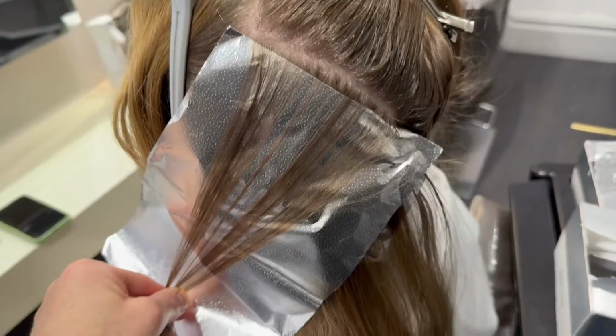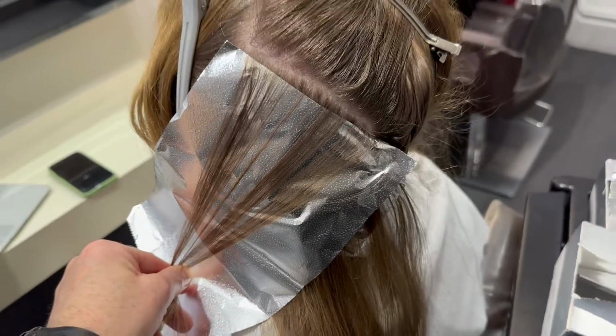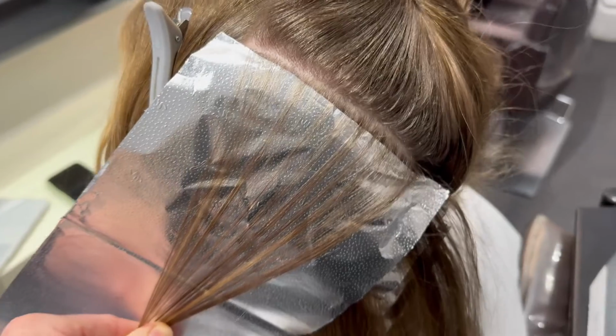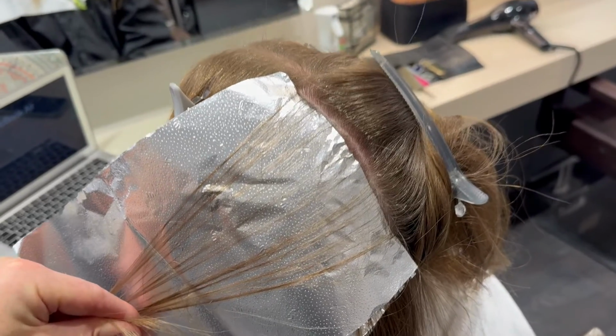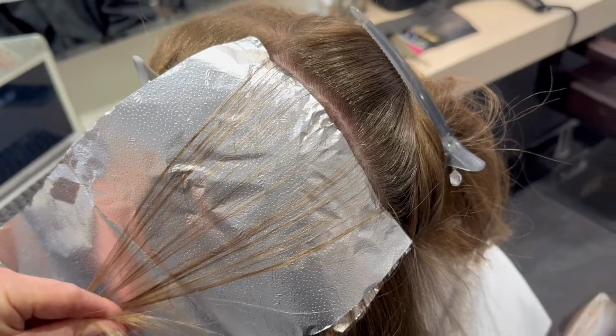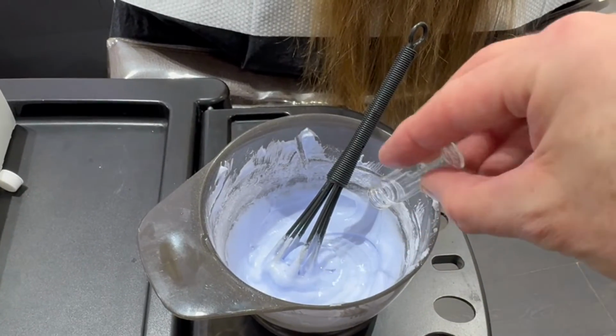I've always found that for a true sun-kissed result, I like to mix up the types of weaves that I use. You can see here there are some skip stitch, some that almost slice, and as I work up towards the crown, I'm taking a much finer weave to make sure the results are blended.